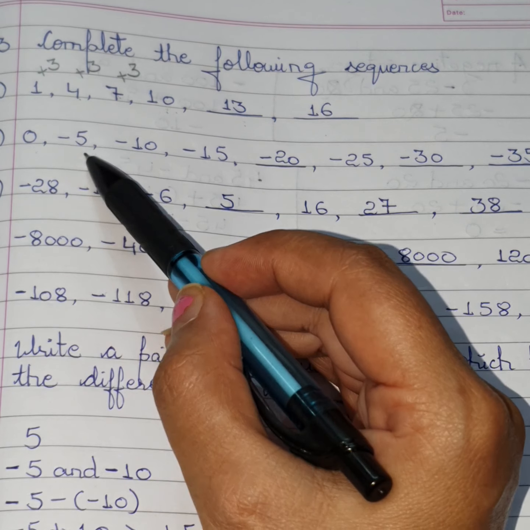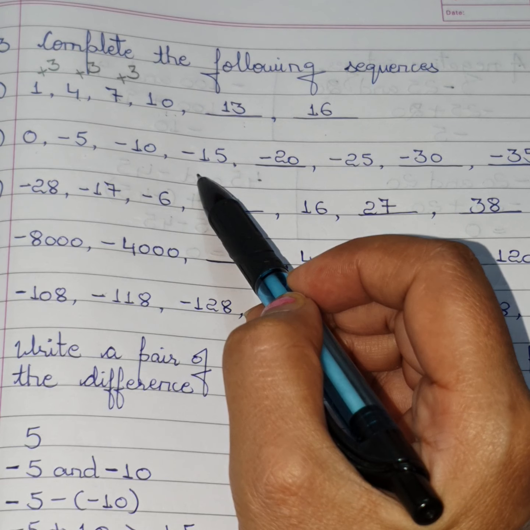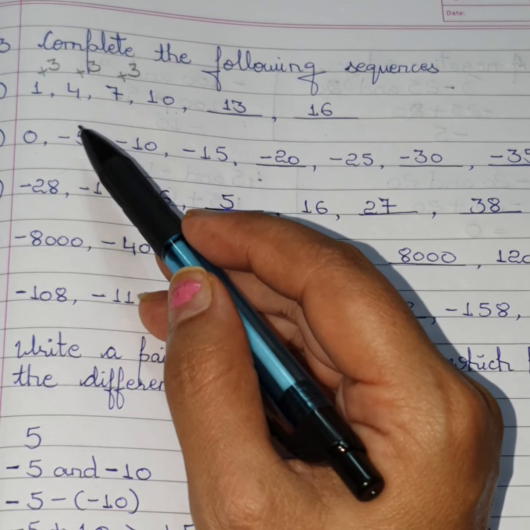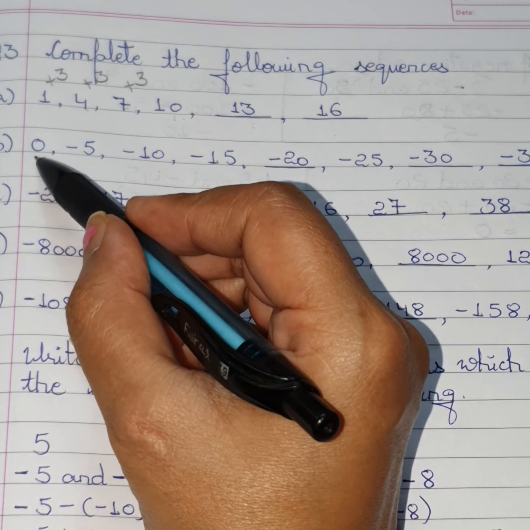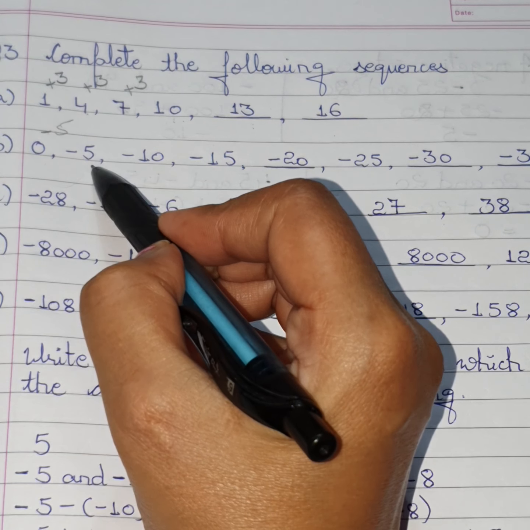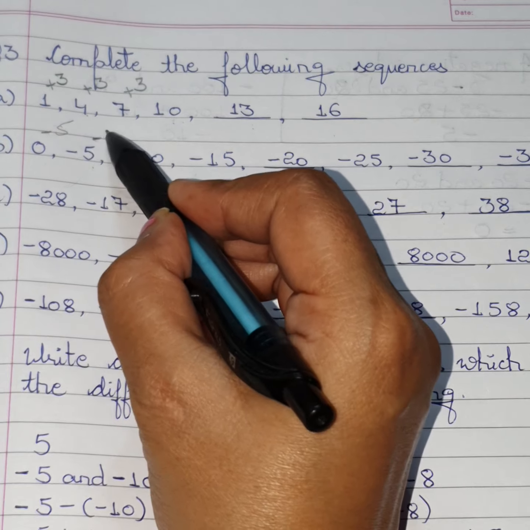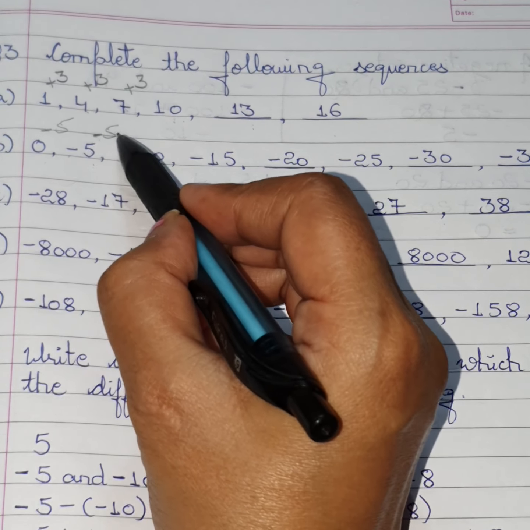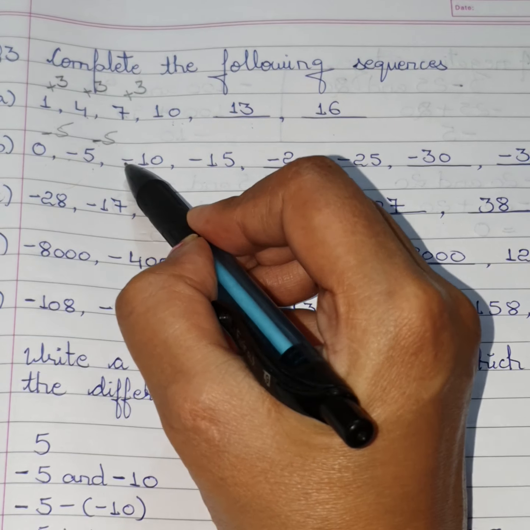It is 0, minus 5, minus 10, minus 15. Okay, so the jump is 5 each time, but it is minus 5. The next number is minus 5. If I add minus 5 to this, minus plus, the sign will be minus. So 5 plus 5 is 10, but the sign will be minus.